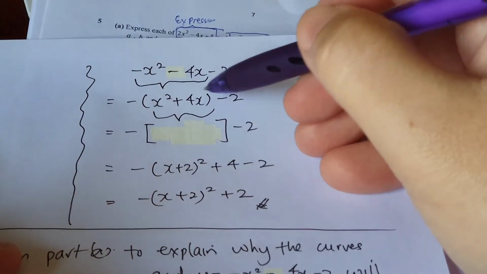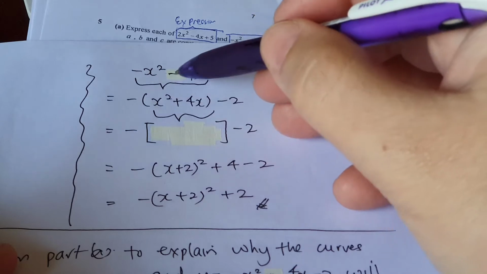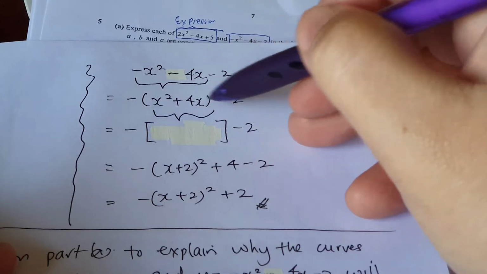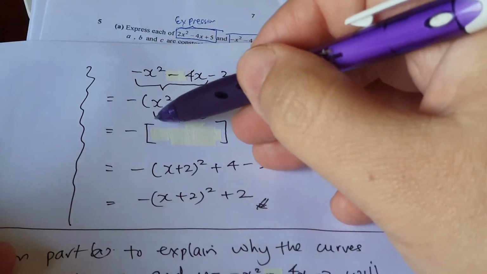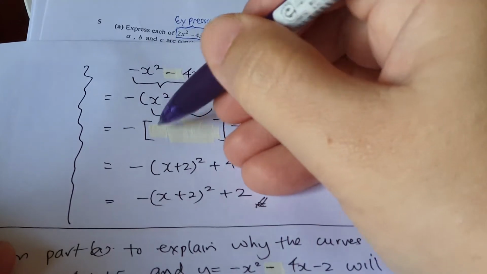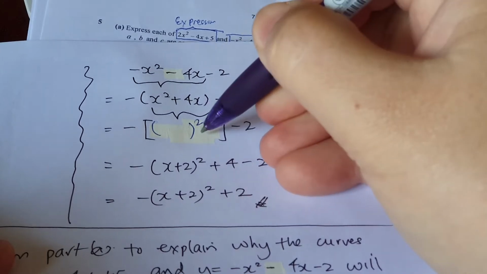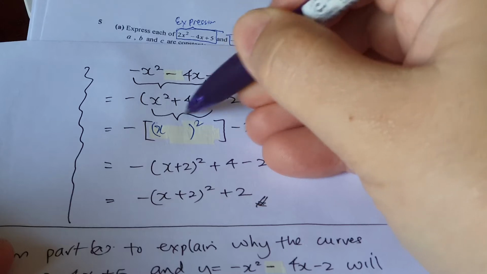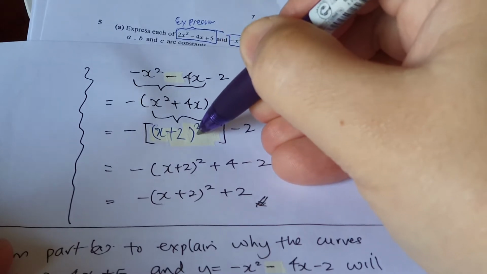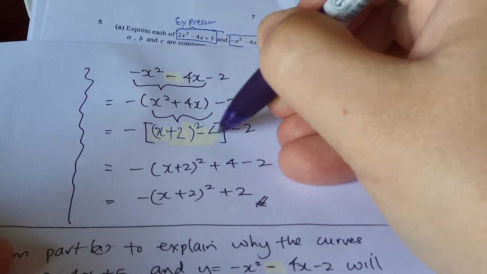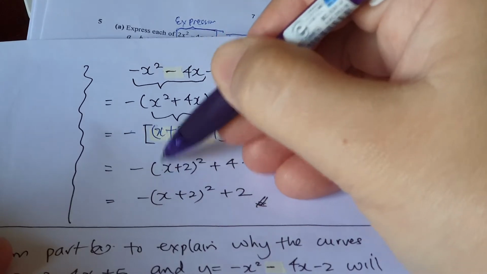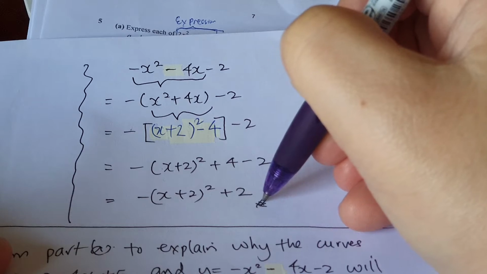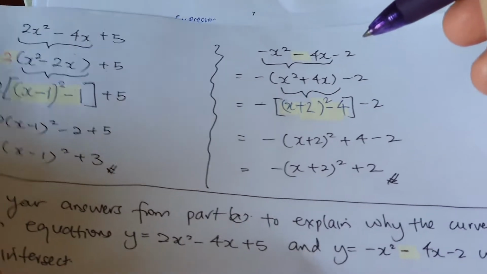Now, this is a harder one because of the negative. So you take out the negative, and this becomes like that. Now that the coefficient of x squared is 1, you can move on to force this to become a perfect square. Now how do you do that? I write this first. You divide this number by 2, so it's plus 2. Then you minus the square of this, so it'd be 4. Again, you have to multiply by this, that's why this is 4. Then you can get this answer. Okay, so that is all for the very first part.